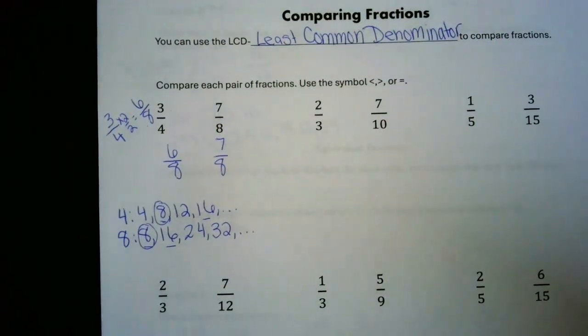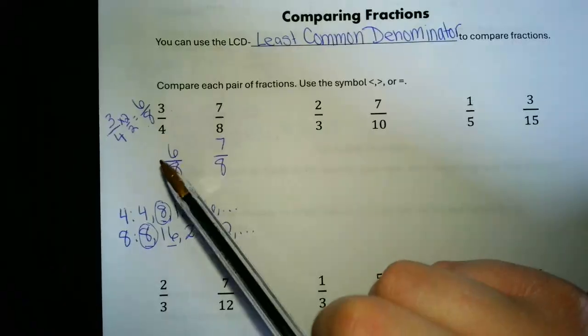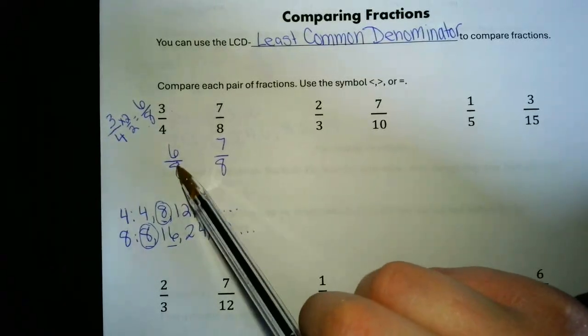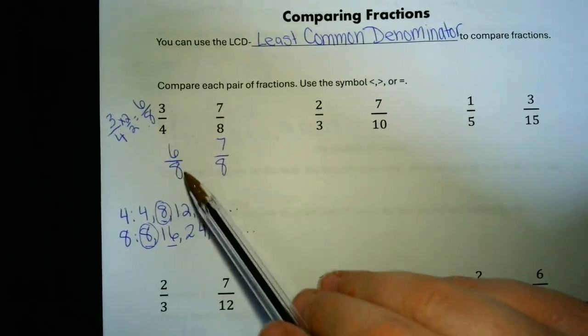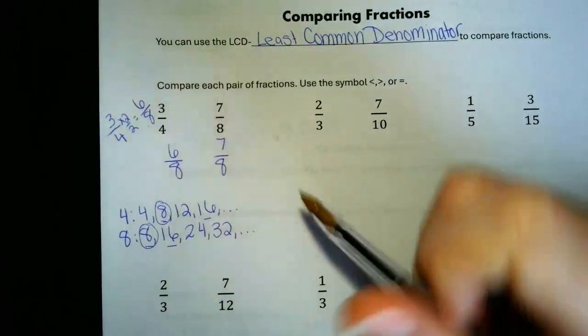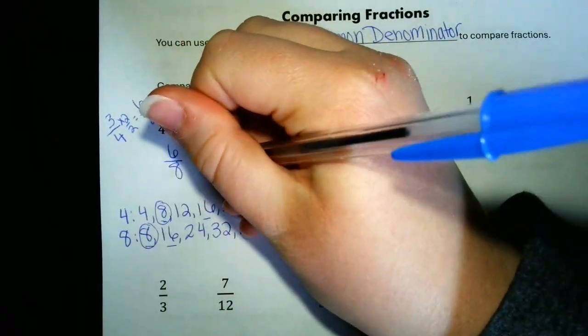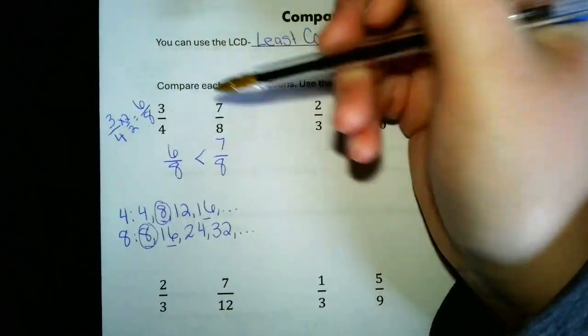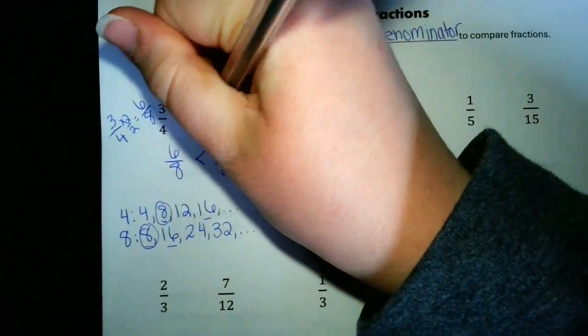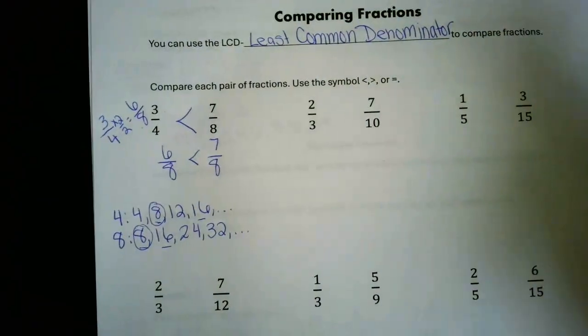We now use our new fractions to compare. When you have like denominators, you just need to compare the numerators. So 6 and 7, which number is bigger? The 7. So 7/8 is bigger than 6/8, which reduces to 3/4, so 7/8 is bigger than 3/4.